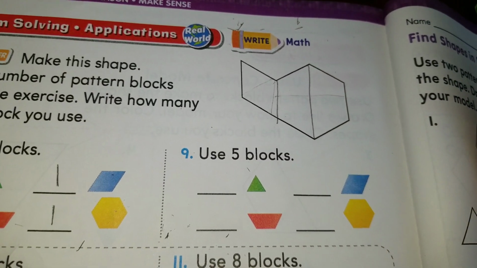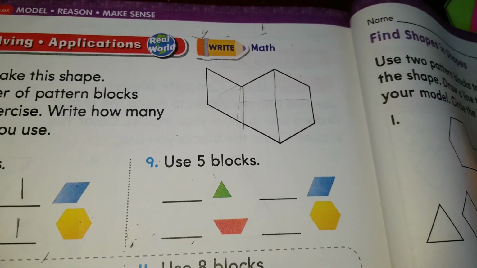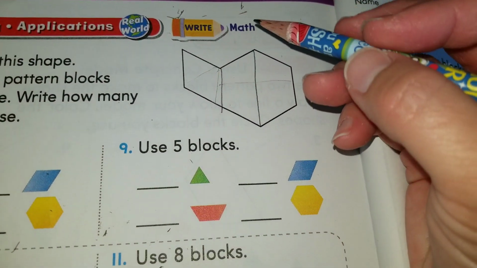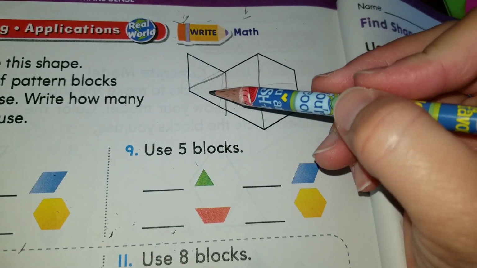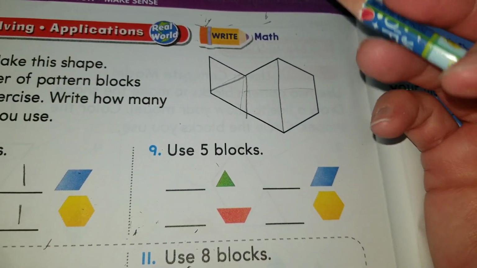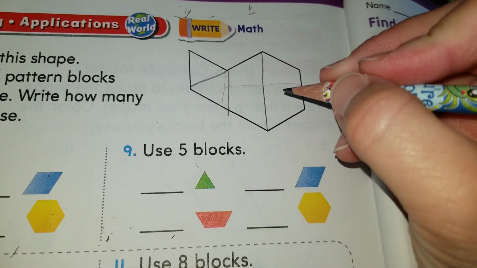So what are the shapes that we're using? We don't have 5 blocks yet. We only have 1, 2, and 3. We still have to play around with these, right? So we draw a line here, and now we have 1, 2, 3, and 4. We still don't have 5. We keep playing around with it.